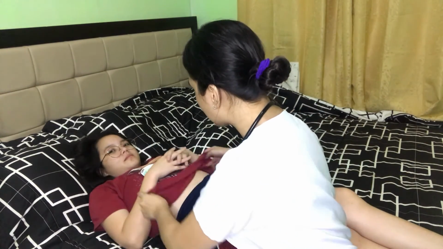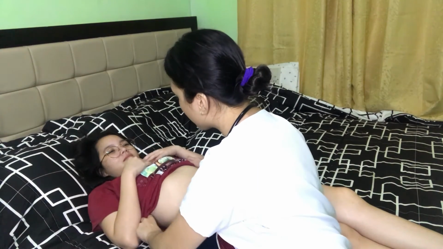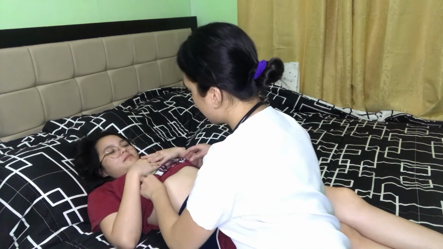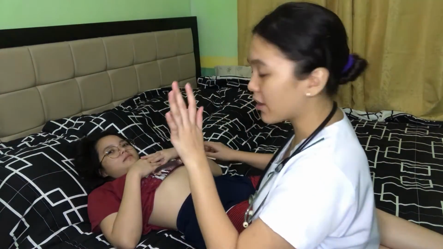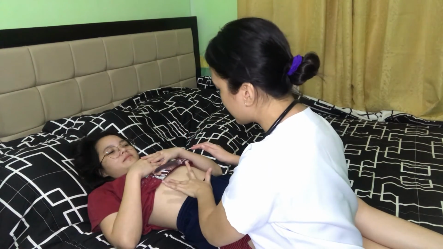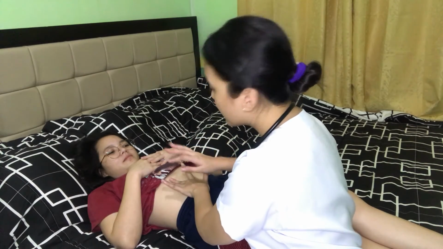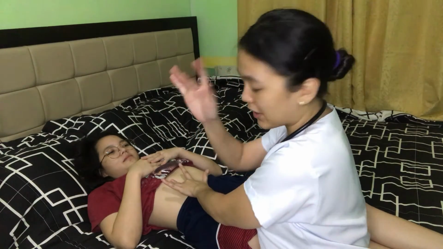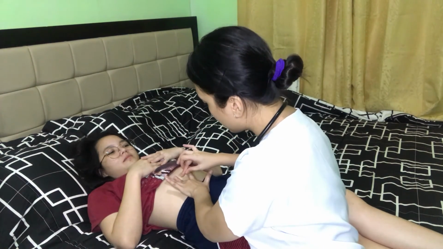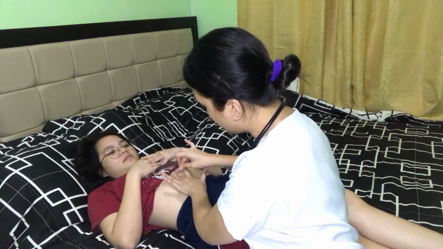So I also want to demonstrate how to percuss the abdomen. So we need to expose again the body surface that we are going to percuss. And with the use of our non-dominant hand, place the middle finger on the skin. Make sure that your 4 other fingers are lifted. With the use of your dominant hand, the middle finger, we need to tap twice.